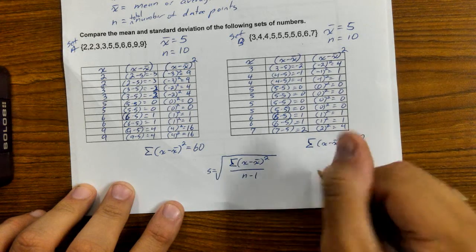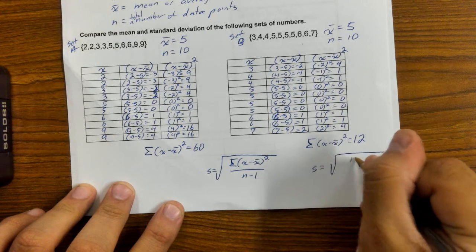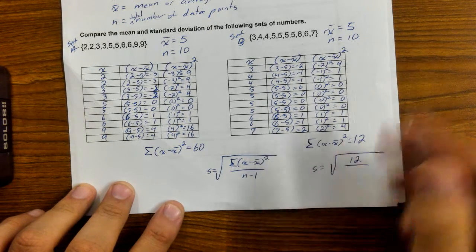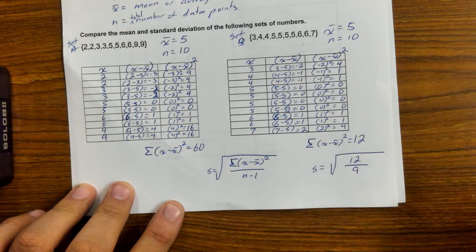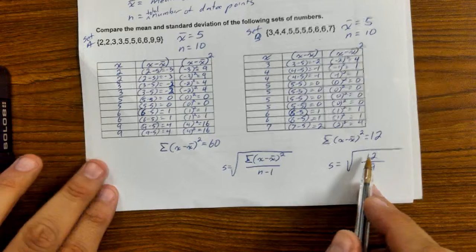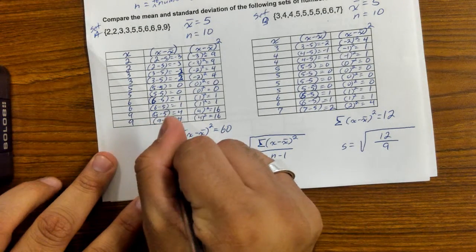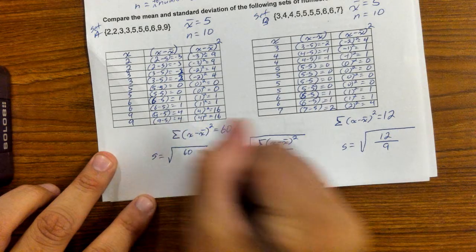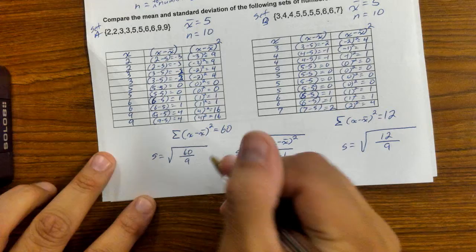On this side, the standard deviation is going to equal 12 in the numerator, divided by n, which is 10, minus 1, which gives us 9. This is what should go in the calculator. Over here, it's the sum of the differences from the mean squared, 60, and again, 10 numbers, 10 minus 1, 9.